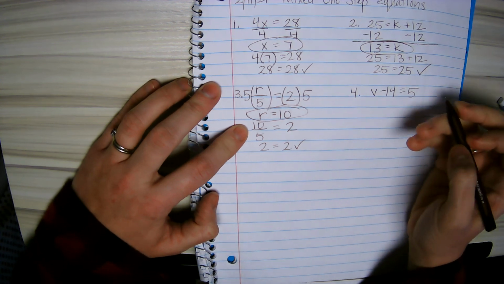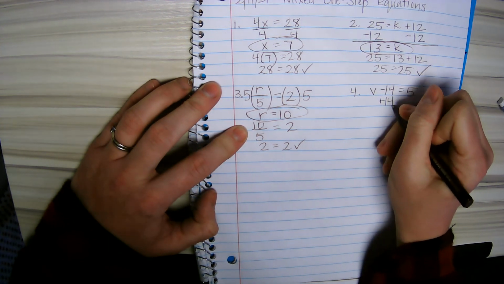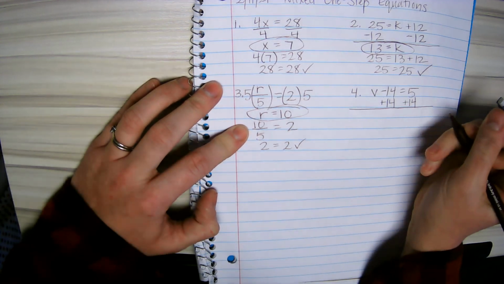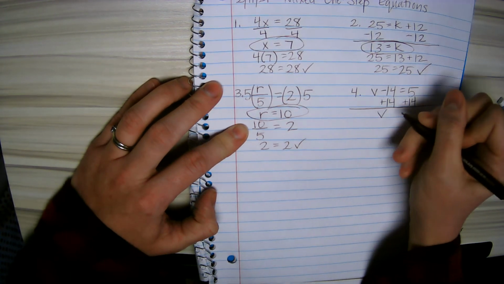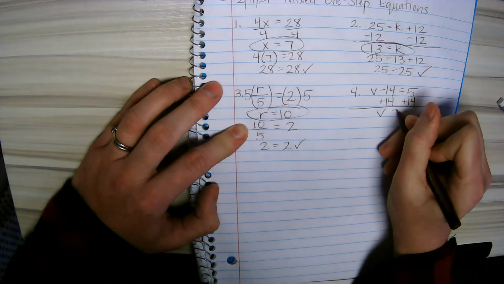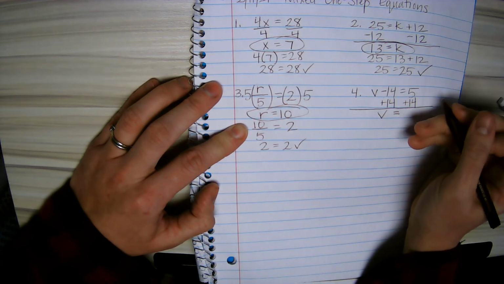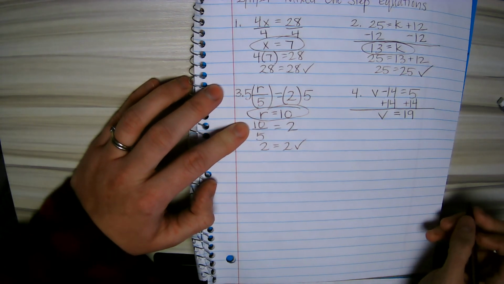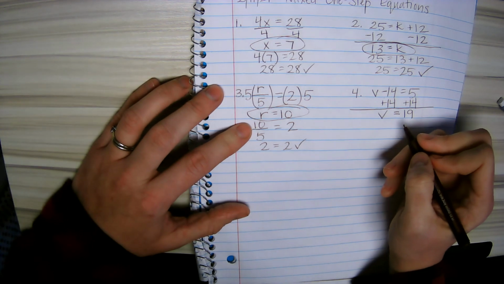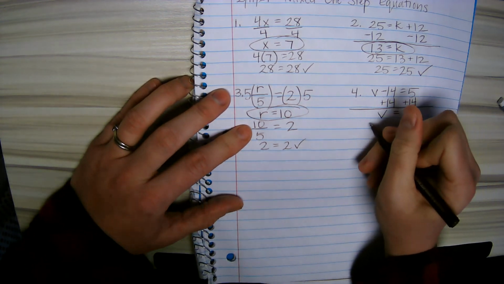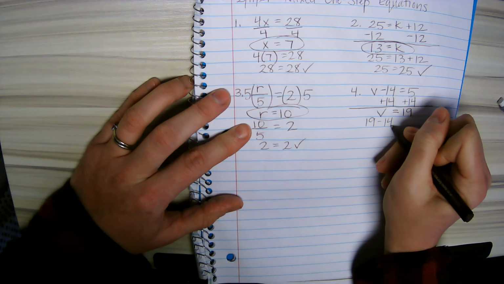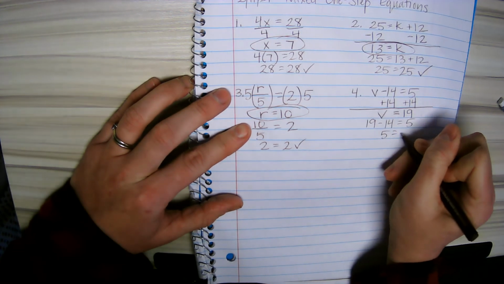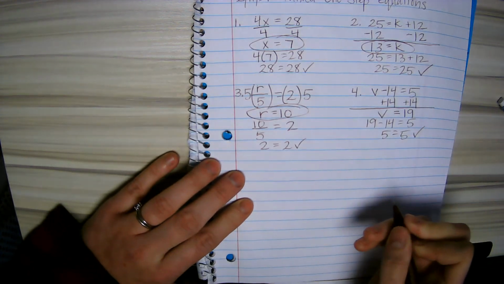All right. 14 is being subtracted, so I have to add it. Whatever I do to the left, I have to do to the right, of course. That leaves me with V, because that cancels each other out, so it's 0. 5 plus 14 is 19. I know you are showing all your work, right? I want to see it all. And then I'm going to plug it in. 19 minus 14 equals 5. 19 minus 14. 5 equals 5. All right, we did something right.